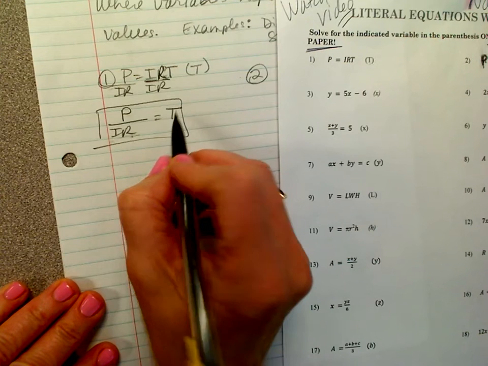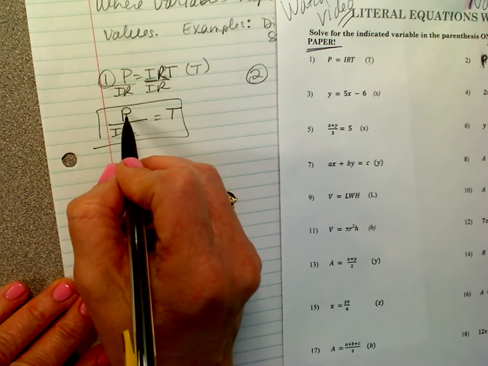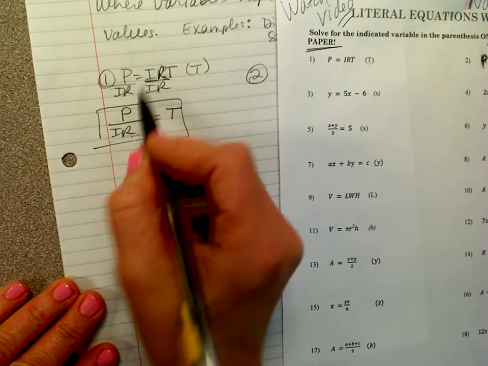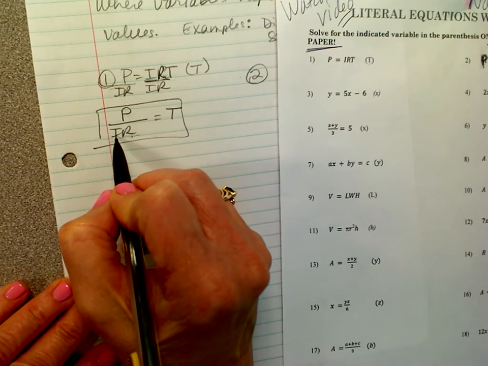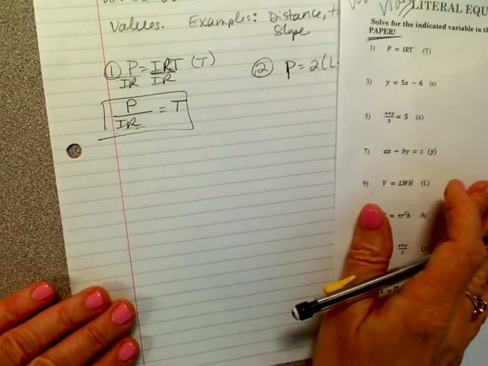So if you wanted to find the time and you knew what all these three other pieces of information were, then you could divide P by IR. P is the principal, your initial amount, I is the rate, and T is the time. So you'll learn that more next year.